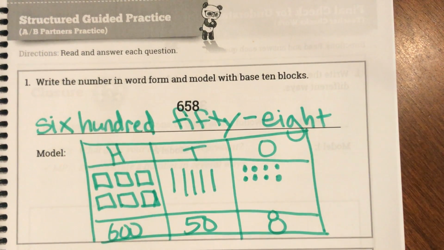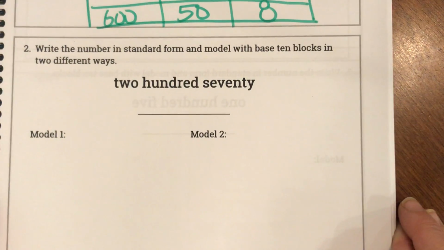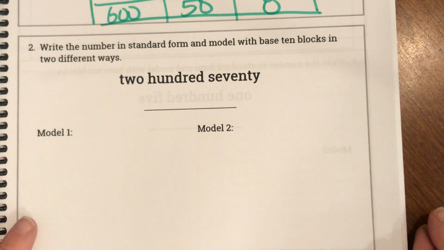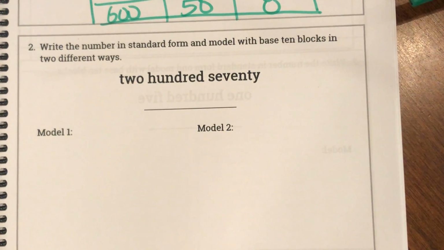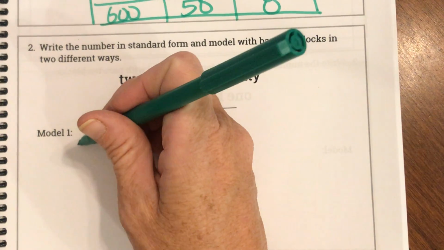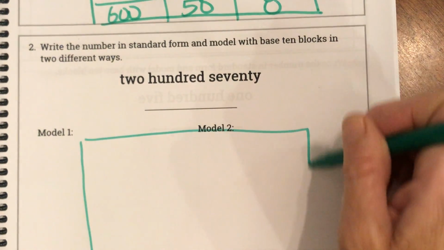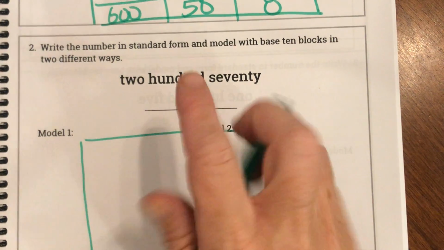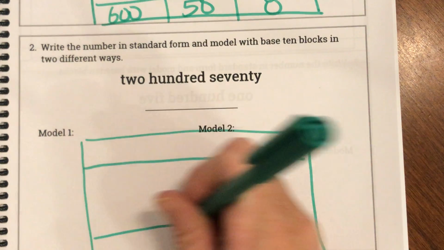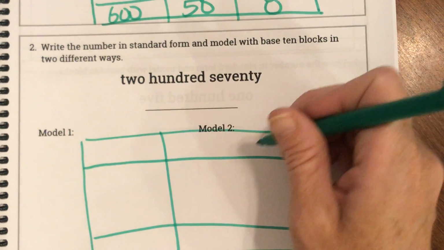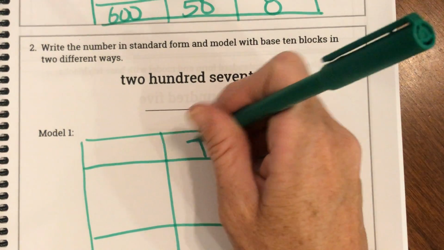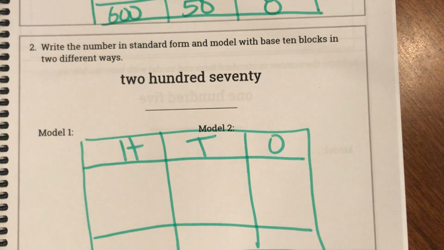Okay, boys and girls, let's look at this next one. This one's a little different because they gave it to us in word form. So let's start though by drawing our place value chart. We're not going to worry about these model 1 and model 2 right now. So we have ones, tens, and hundreds. Okay, so let's look at what they tell us here.